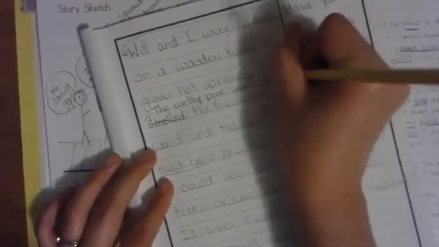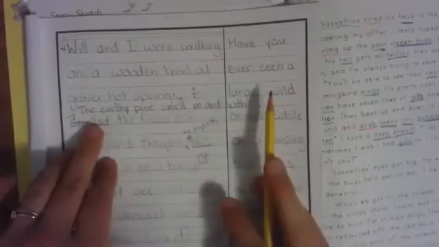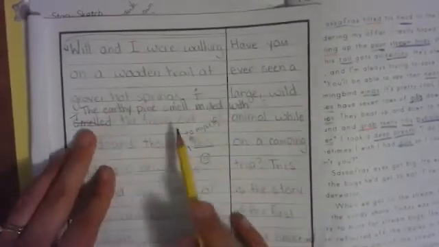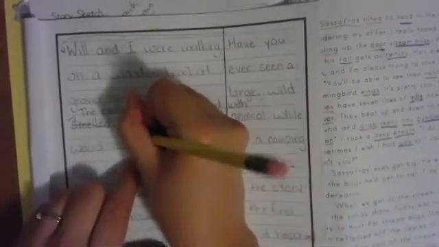mixed. Kind of hard to see, but hopefully you can see it. It's a little messy. That's why we're going to do our final copy, right? The earthy pine smell mixed with the fresh cut wood. And I thought to myself, this must be a new trail.